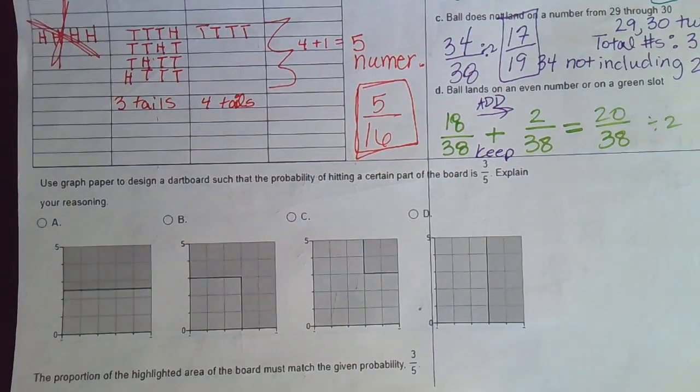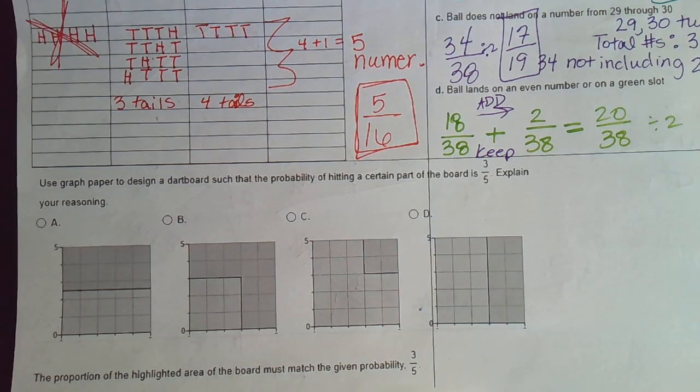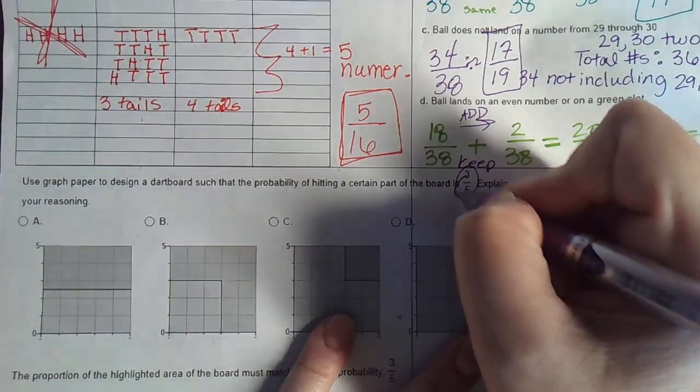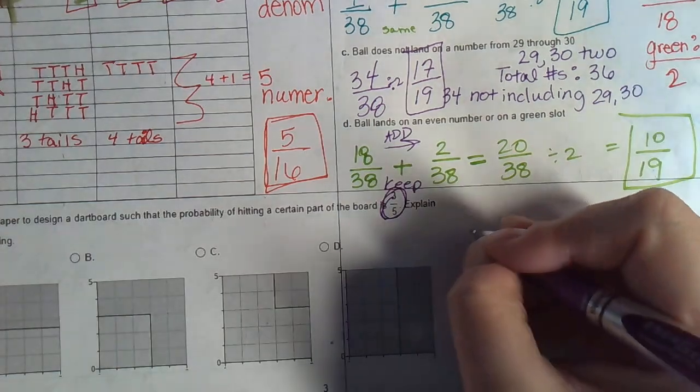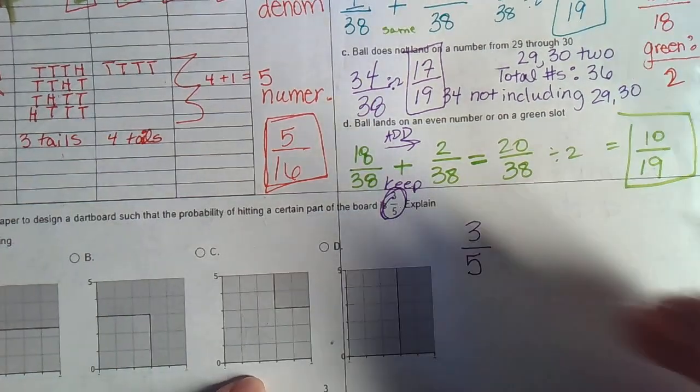Okay, last one. It says use graph paper to design a dartboard such that the probability of hitting a certain part of the board is 3 over 5. I'm just going to show you how to make this. Okay, the probability is 3 over 5.